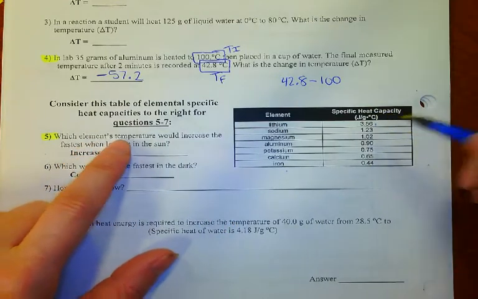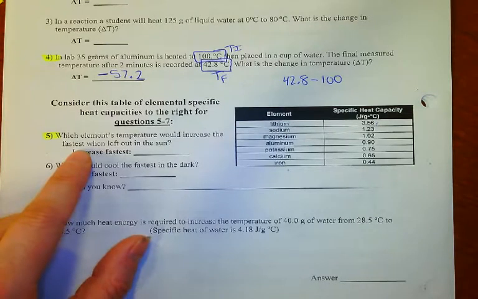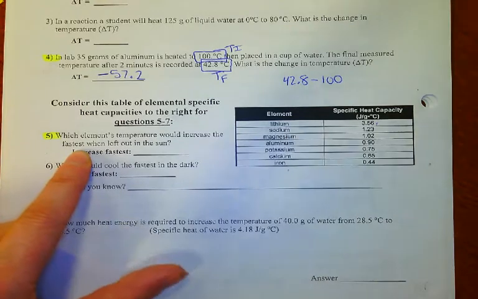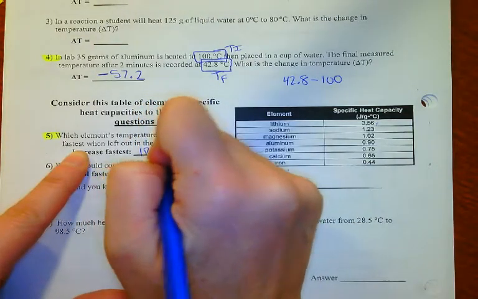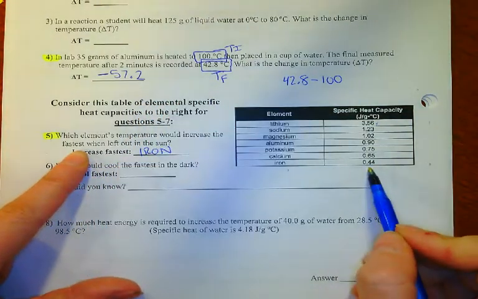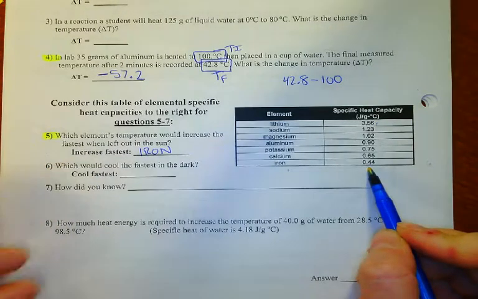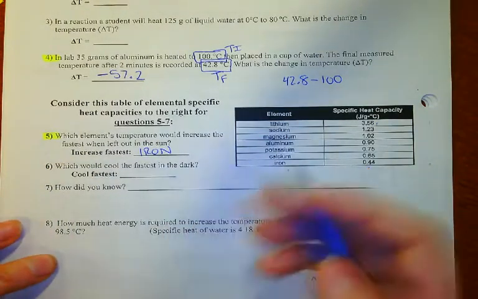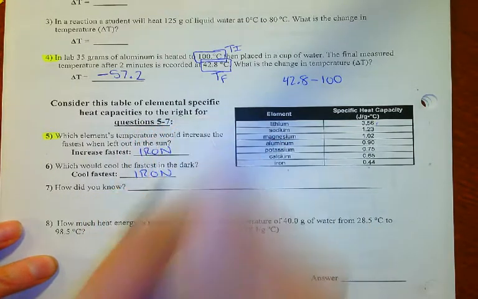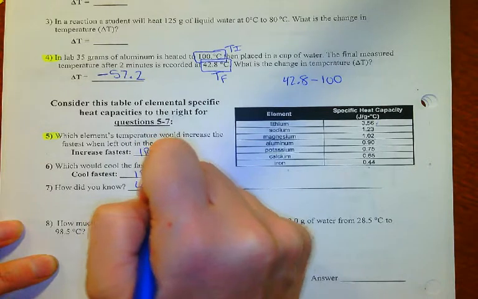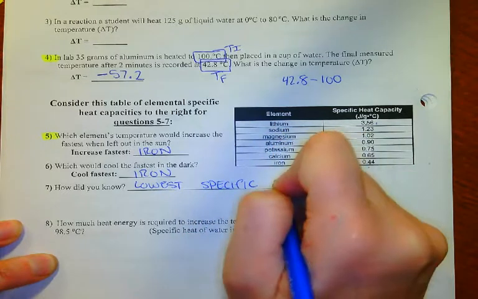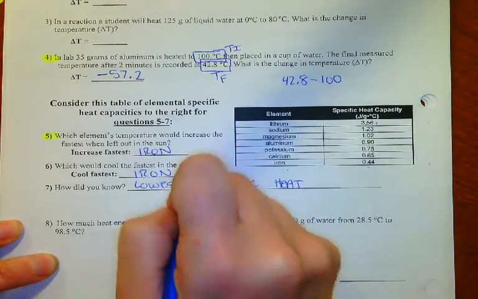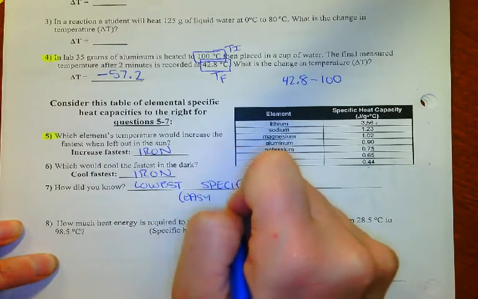Okay? So for number 5, it says, which element's temperature would increase fastest when left out in the sun? Specific heat is the ability to change temperature. So this one, high, that would go slow. This one, I would say iron. Iron is going to heat up really fast in the day. It's also going to cool down really fast and get coldest first at night. So which one would cool fastest in the dark? That one is still iron. Okay, they're both iron. How did you know? Because it has the lowest specific heat, which means it's easy to change temperature.